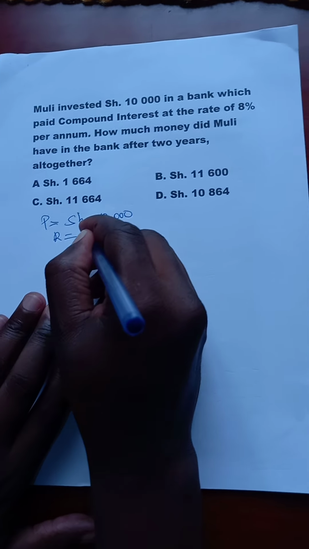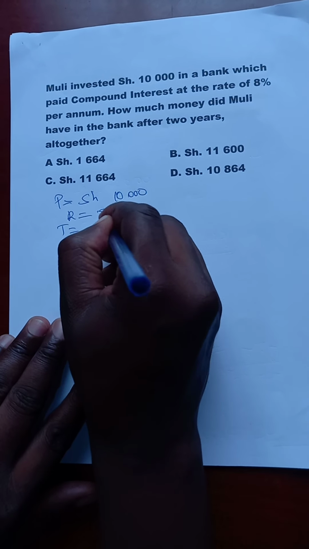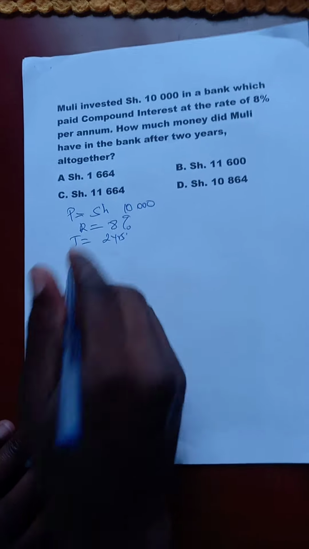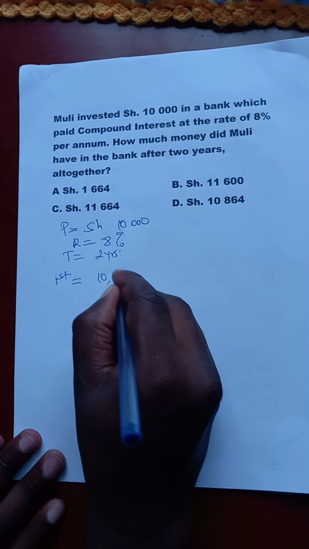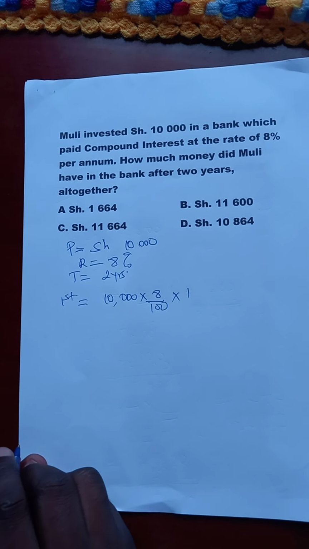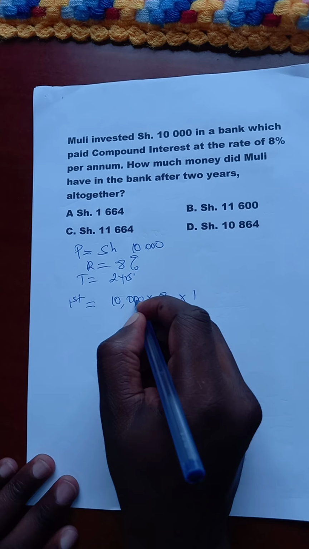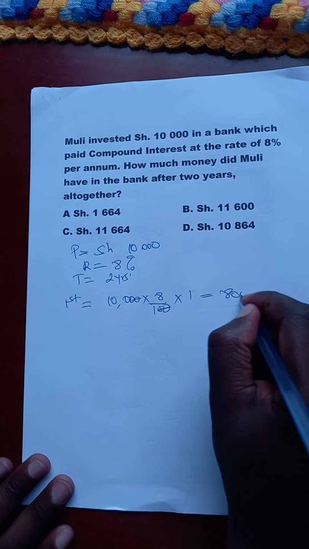Rate in our case is 8% and time is 2 years. We get the first year. Principal 10,000 times 8 out of 100 times 1. Cancel the 2 zeros. You are left with 8 times 100, which gives you 800.